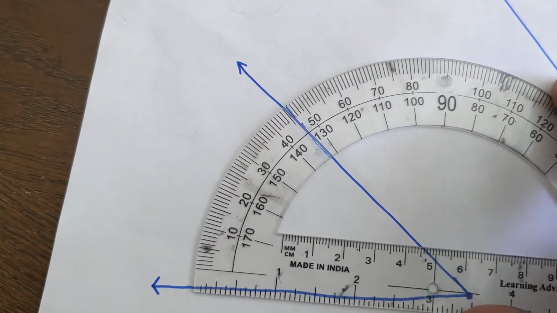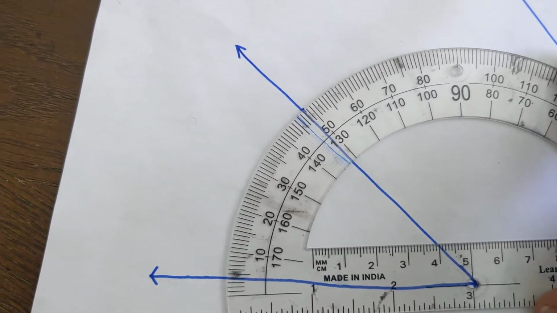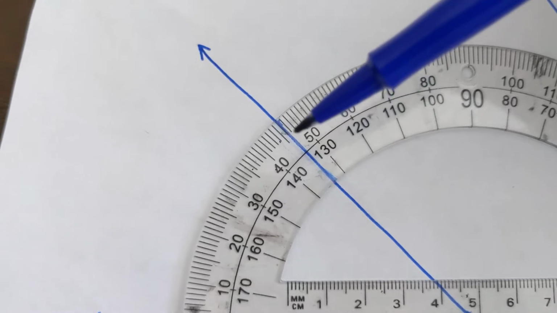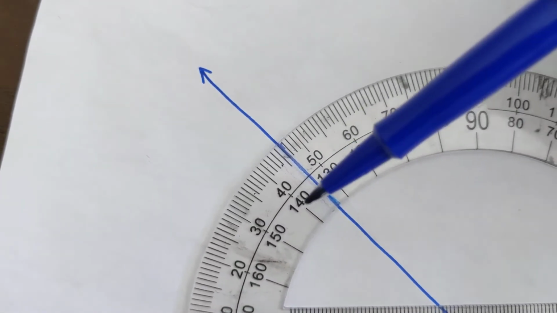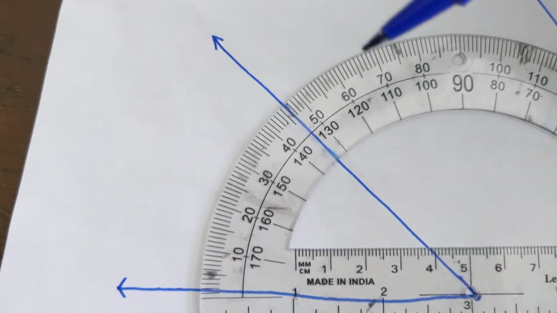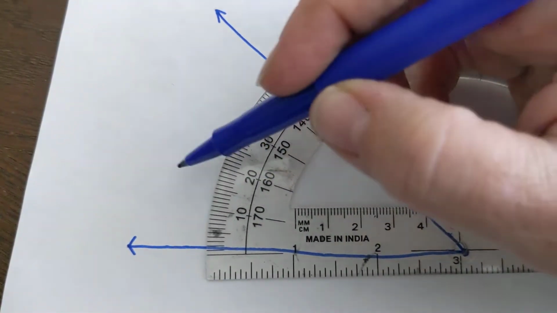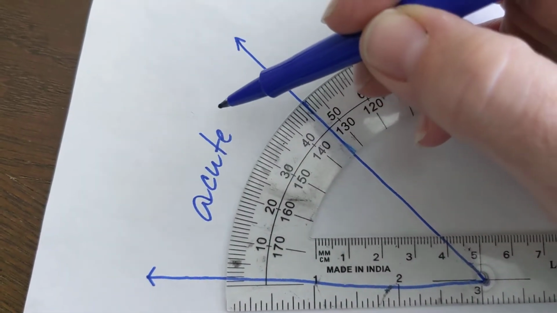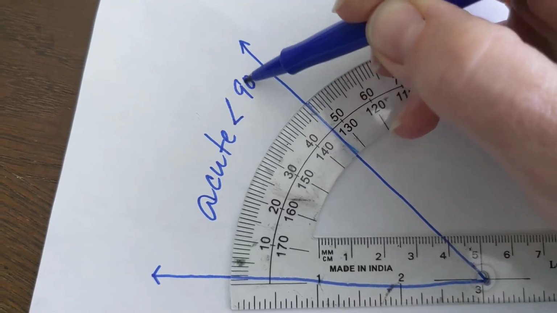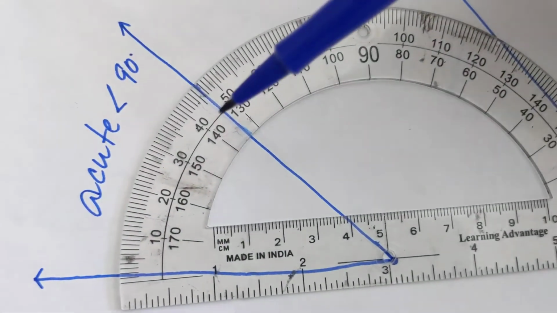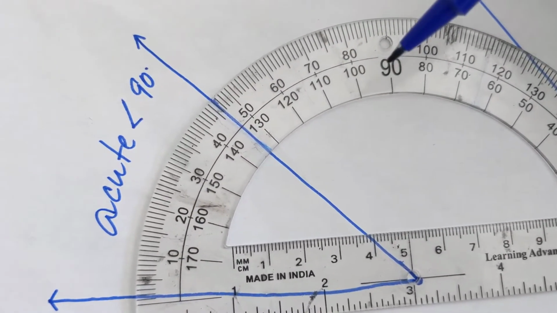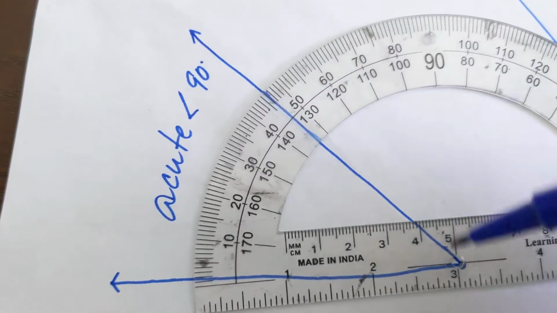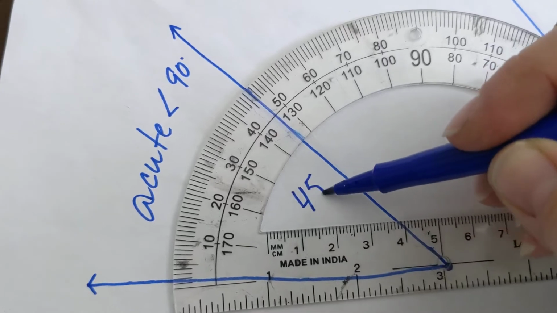Okay, so what I'm noticing is right there where the ray is, oops, messed it up a little bit. I could either measure this between 40 and 50 degrees or between 140 and 130 degrees. But we see that this is an acute angle. What do we know about an acute angle? It has to be less than 90 degrees. So when I'm looking on the protractor, I'm going to use the measurements that are less than 90 degrees. So I can clearly see that this angle will measure right at 45 degrees.